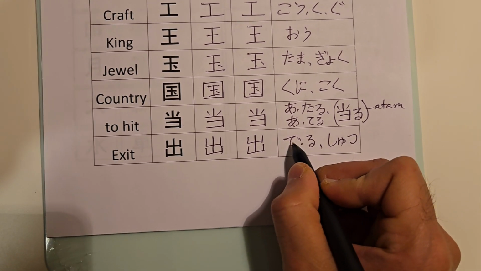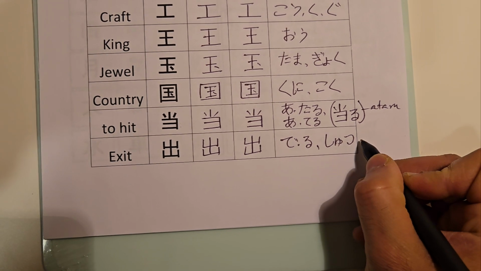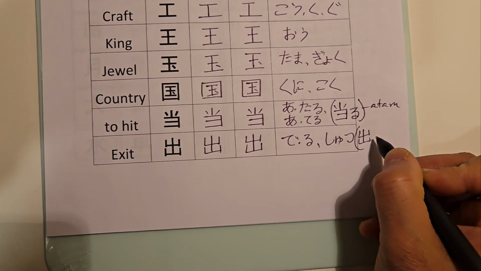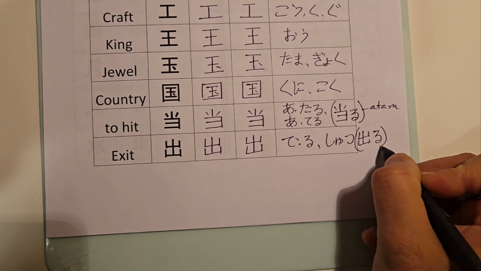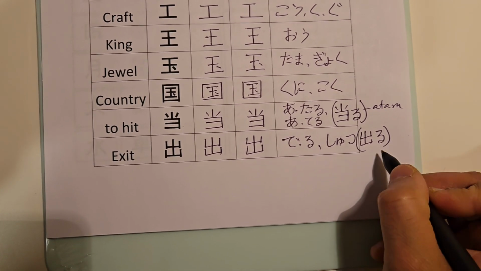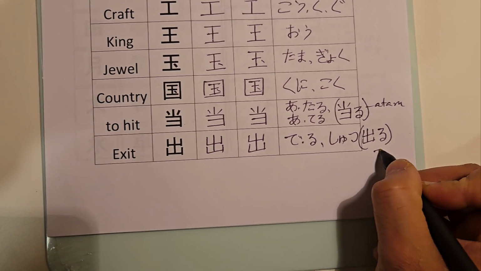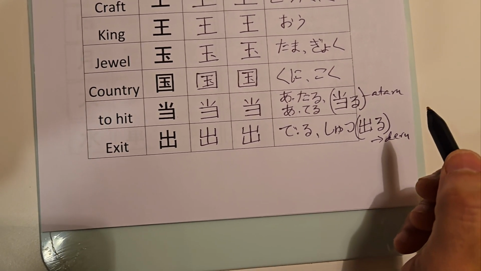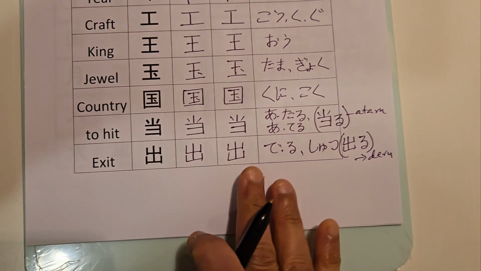Shutsu. And this again we can write in the same way: first, second, third, fourth, fifth and followed by ru. So this makes it a verb. So this becomes deru. And similarly we can write the verb forms of this.